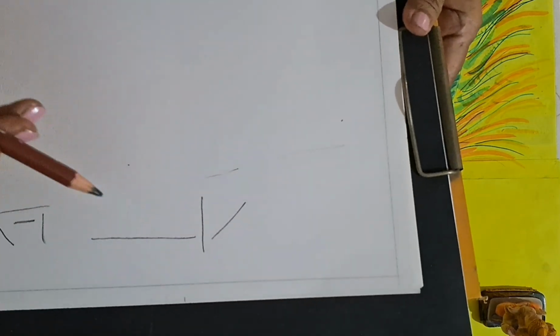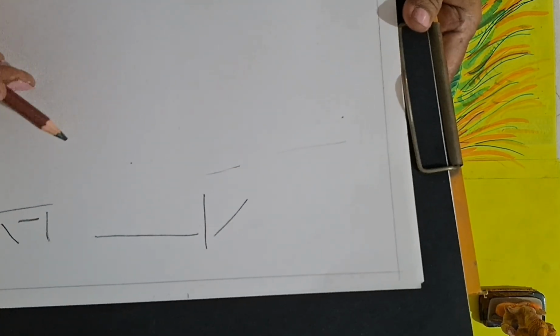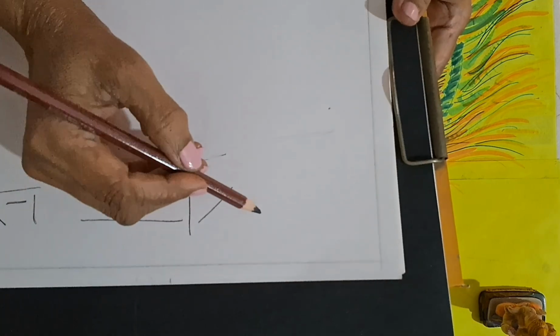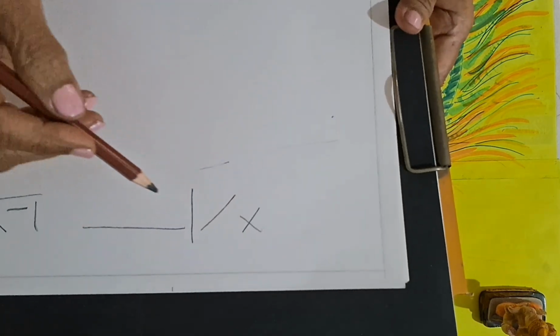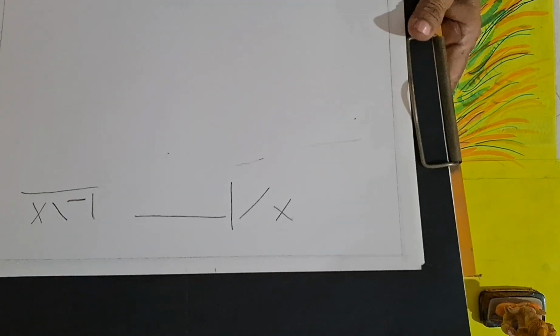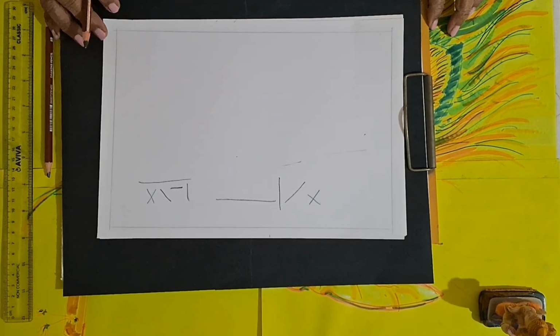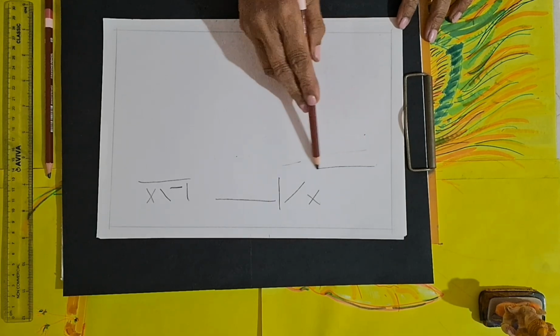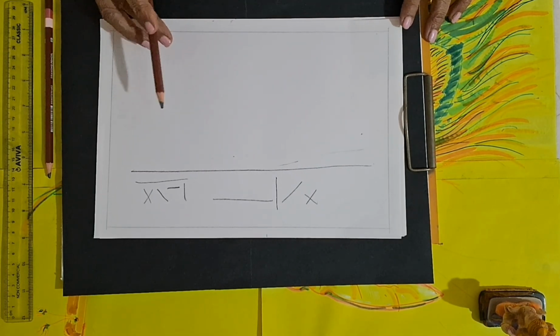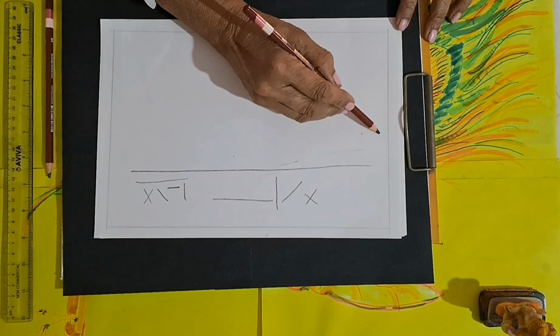Oblique line, movement like how the athlete runs, and a cross line denotes war or conflict, right? Now today we will learn about a few more straight lines, parallel lines.